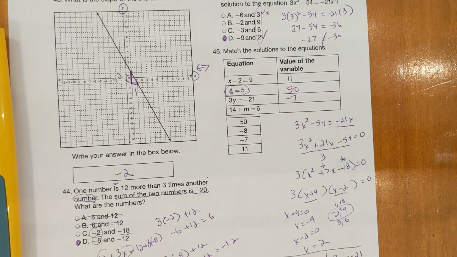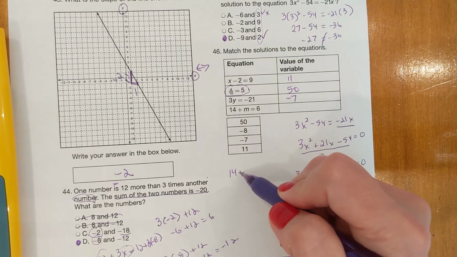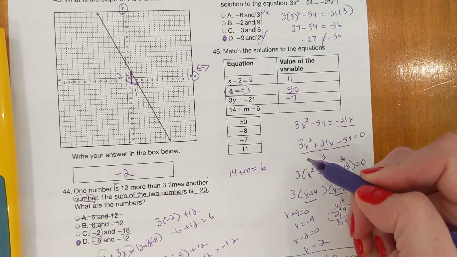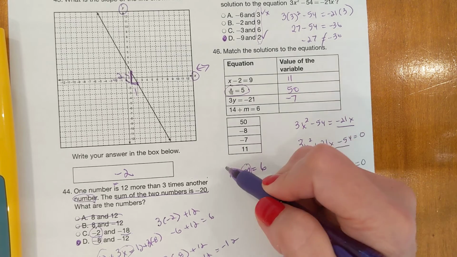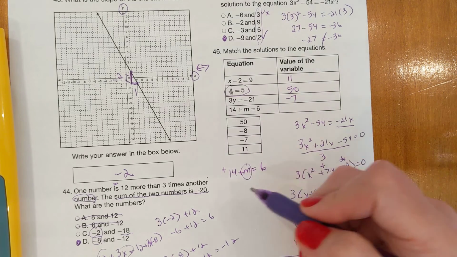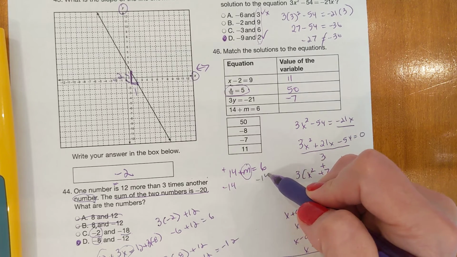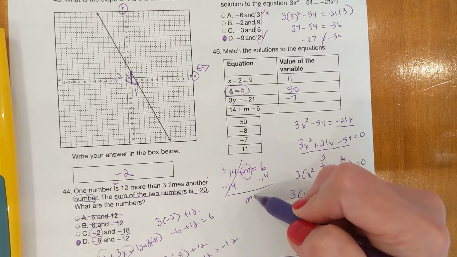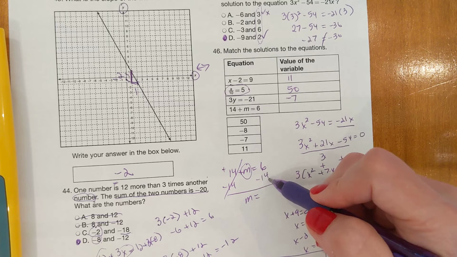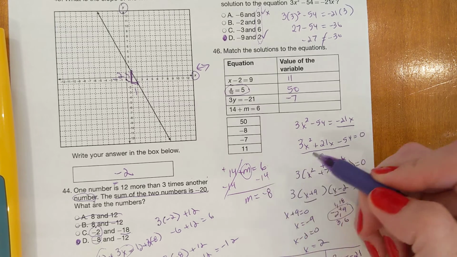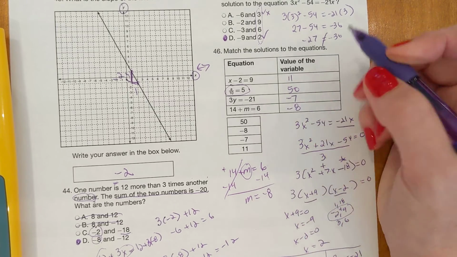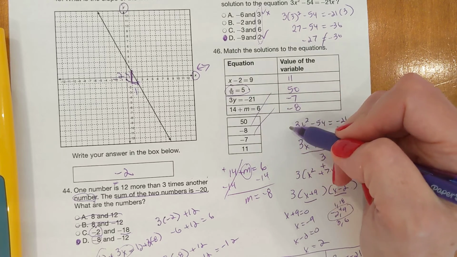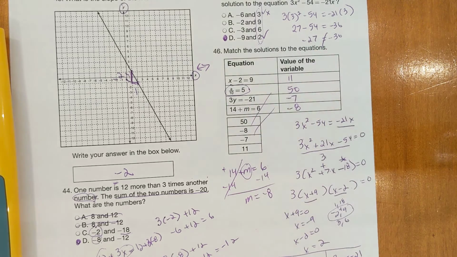And on the last one, we'll do it right here. 14 plus m equals 6. Again, isolate the m. We have to get rid of the plus 14. The opposite of that is minus 14. So then m equals 6 minus 14, which is negative 8. And again, they would just have you slide those numbers up there.